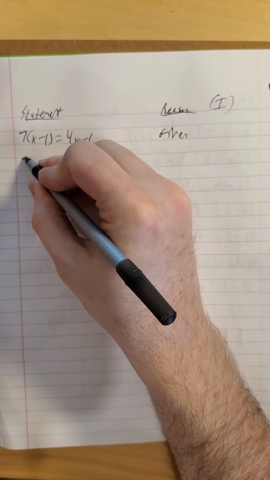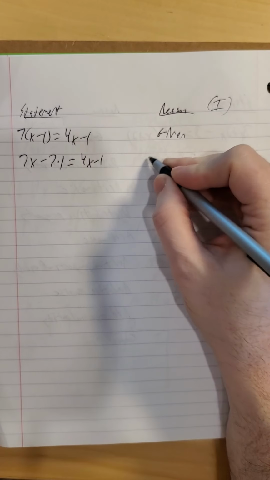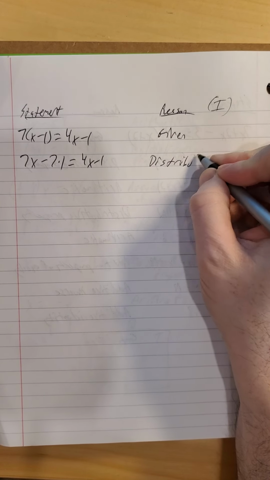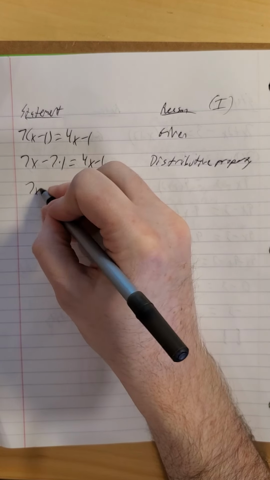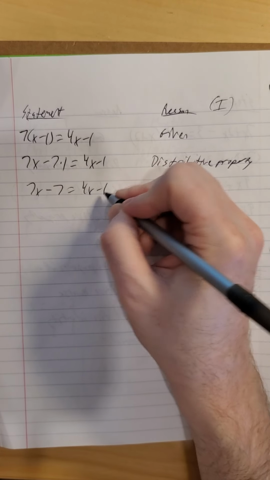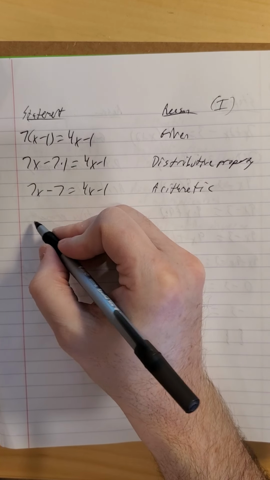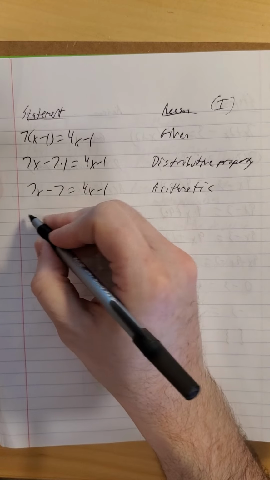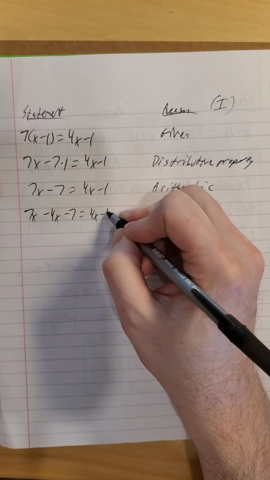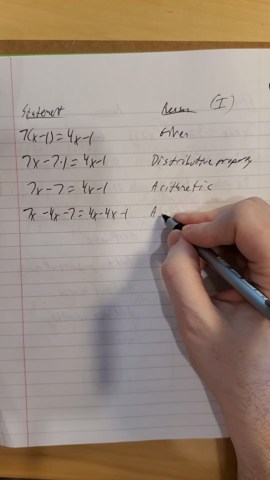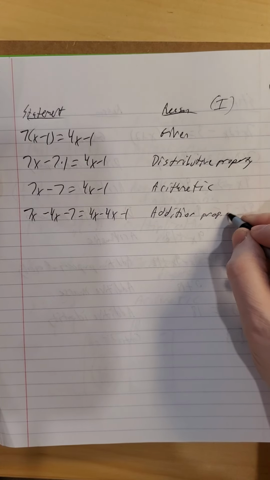Okay, welcome back. So hopefully you started with the distributive property on the left-hand side, and then followed that up with arithmetic. Then you notice you have variables on both sides. Fix that. So we'll subtract 4x on both sides. If it's happening to both sides, it's one of the properties of equality. In this case, the addition property of equality.